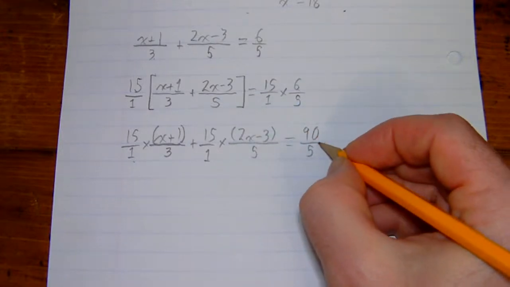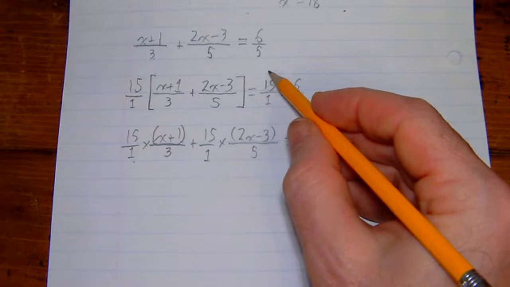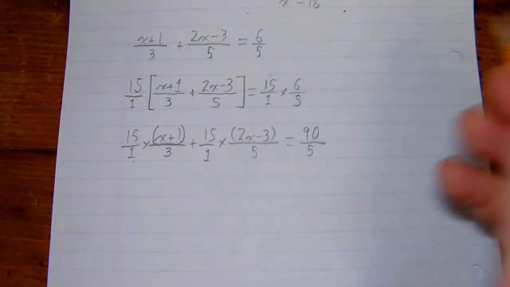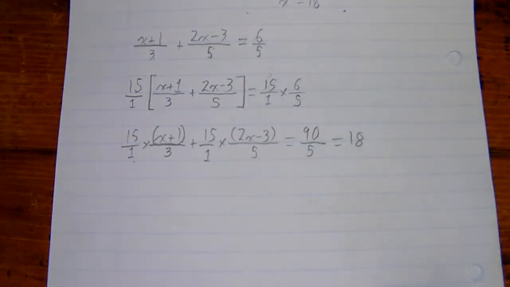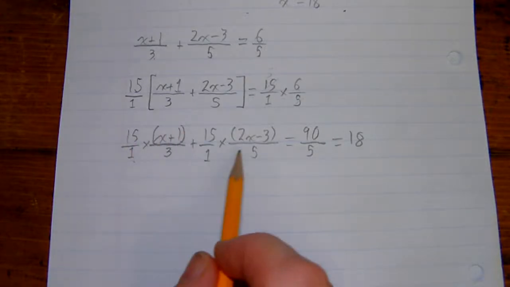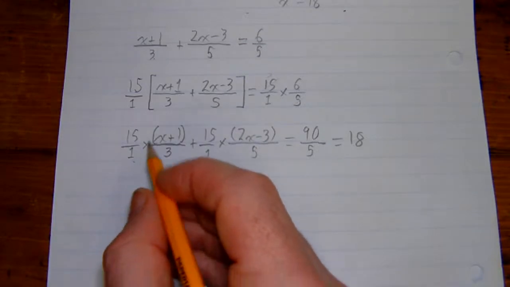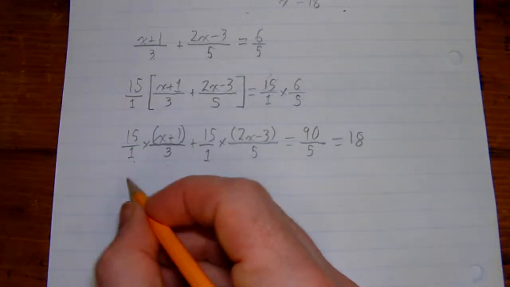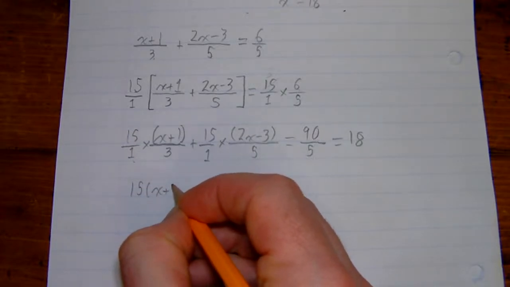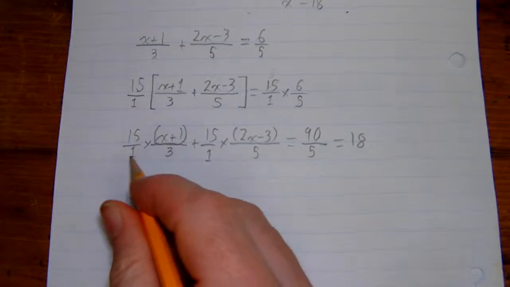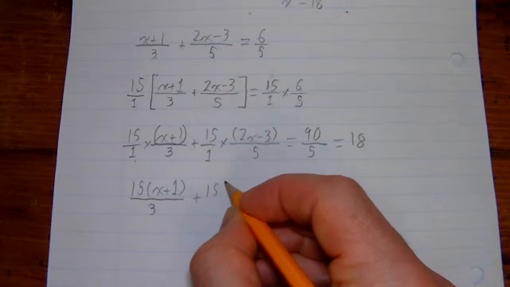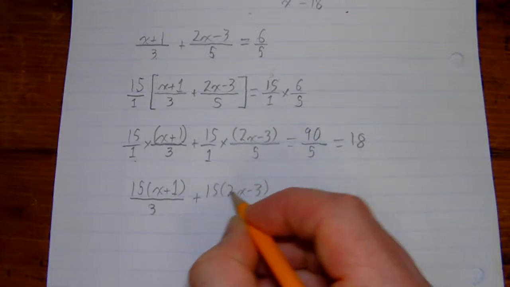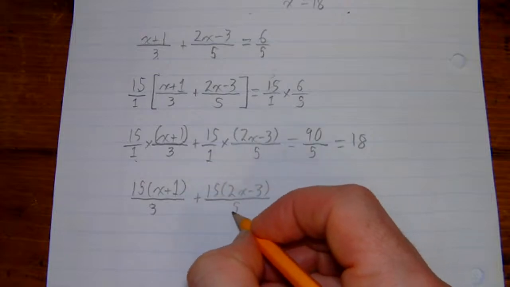1 times 5 is 5. And you might have pre-reduced this ahead of time. 15 divided by 5 is 3. If so, then you already know that 90 divided by 5 works out to 18. All right, so now we're in shape to deal with each of these fractions over here. So I'm just going to multiply top times top, 15 times (x plus 1) over 1 times 3 is 3, plus 15 times (2x minus 3) over 1 times 5 is 5.